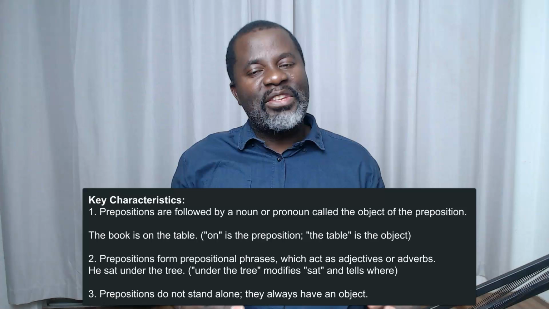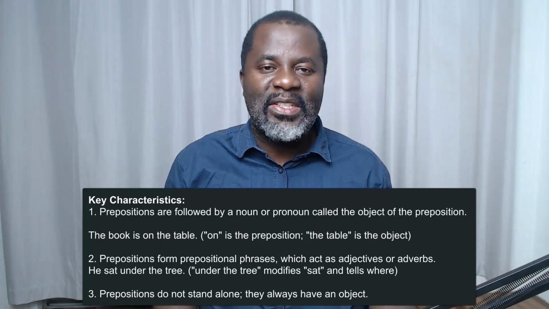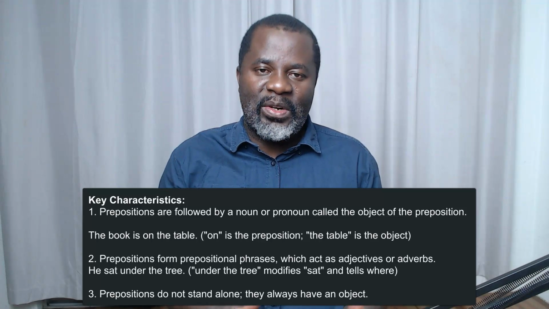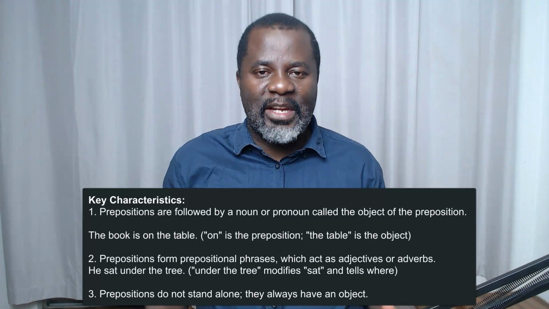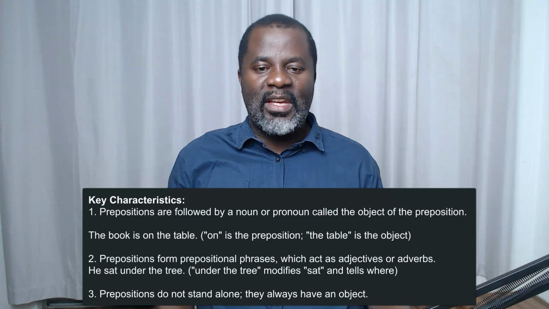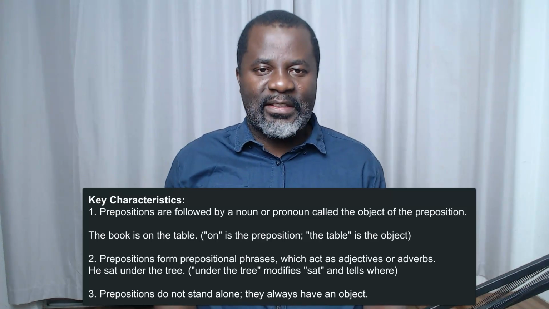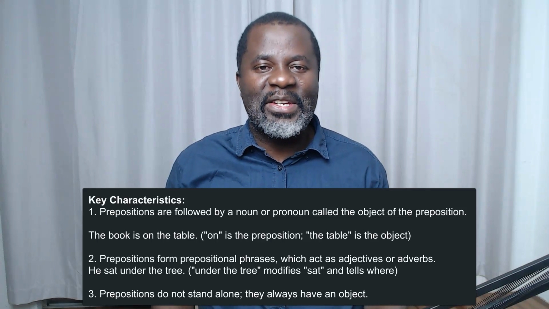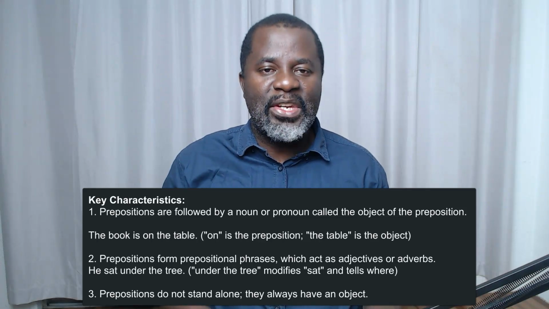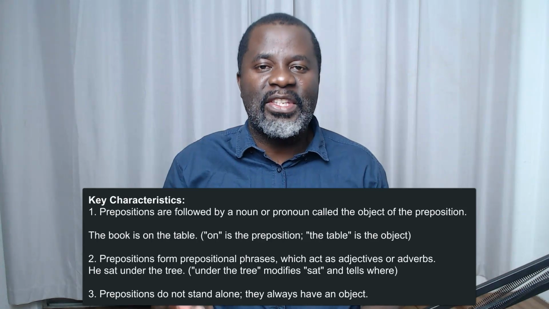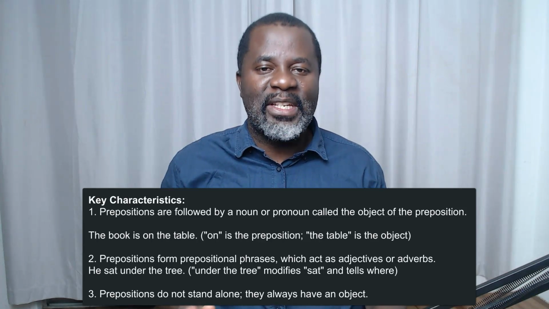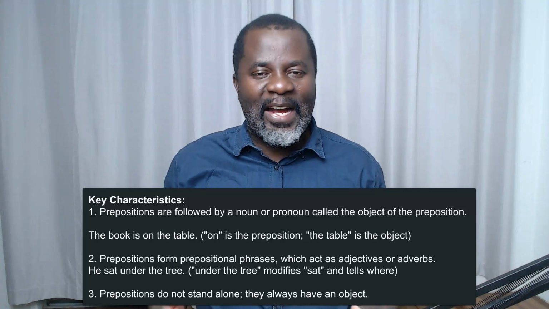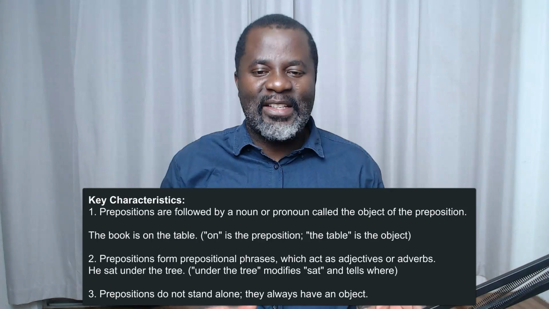Now, before I give you an example on this one, let me just say something, because we have introduced another term, which is prepositional phrases. Now, what is a phrase? A phrase is a group of words that work as a single unit, meaning that the meaning of that group of words is single. You can't have two meanings out of it. For example, when you say the house, the meaning is single.